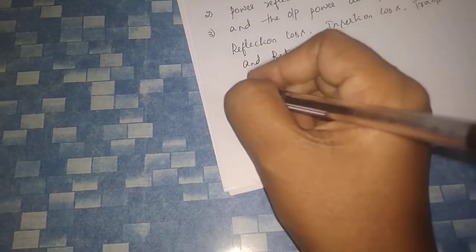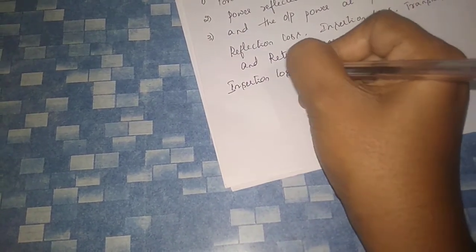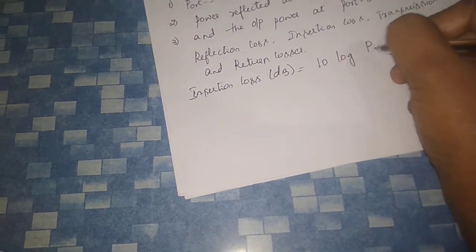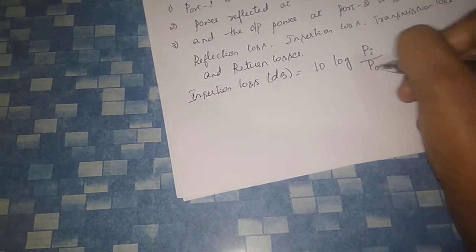So coming to insertion loss. In dB, you can write it as 10 log Pi divided by P naught.